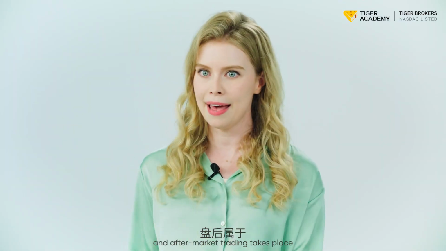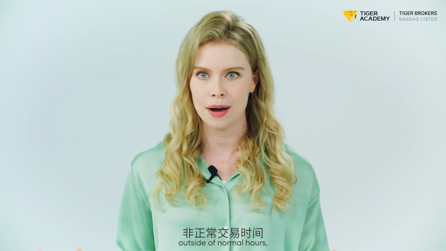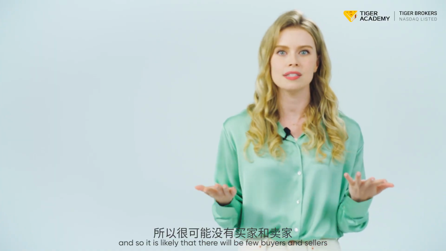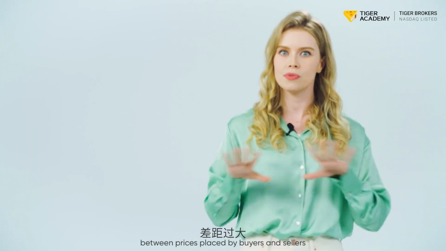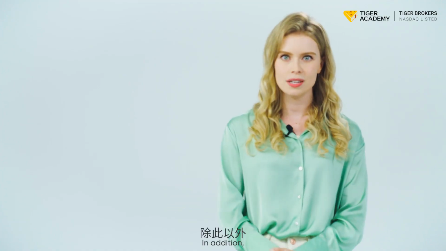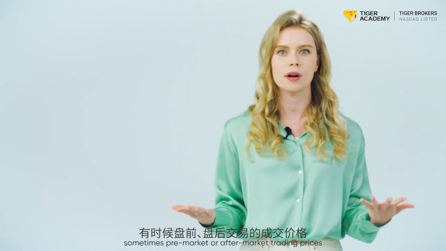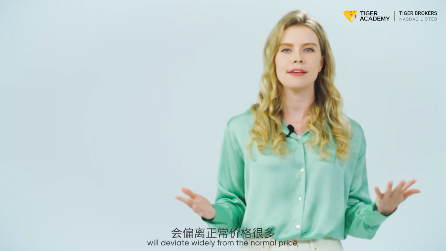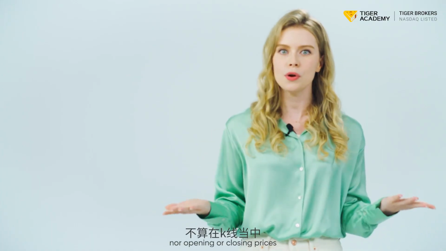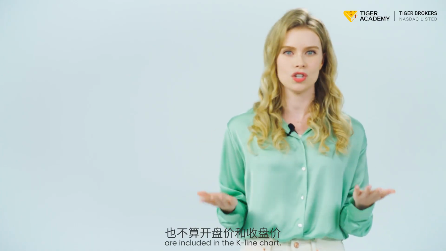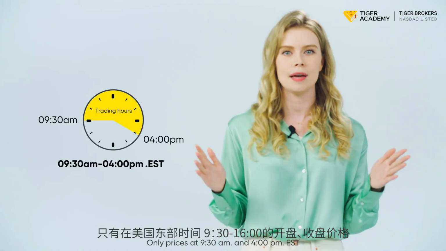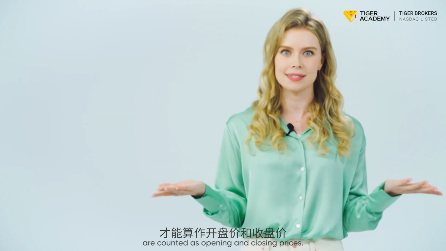Because pre-market and aftermarket trading takes place outside of normal hours, the share volume is small, and so it is likely there will be a few buyers and sellers, or that the price gap between prices placed by buyers and sellers is too large to conclude a deal. In addition, sometimes pre-market or aftermarket trading prices will deviate widely from the normal price, so neither pre-market or aftermarket prices nor opening or closing prices are included in the K-line chart. Only prices at 9:30 a.m. and 4 p.m. Eastern Standard Time are counted as opening and closing prices.